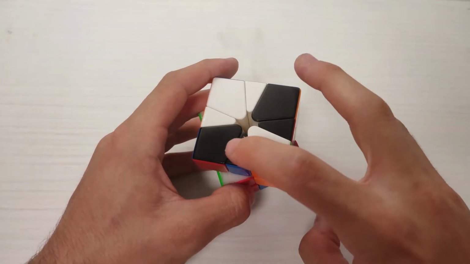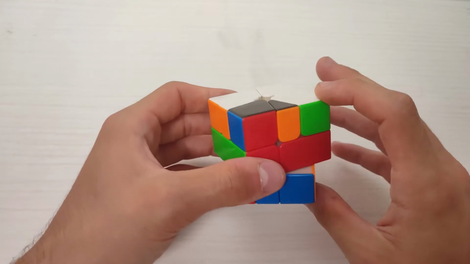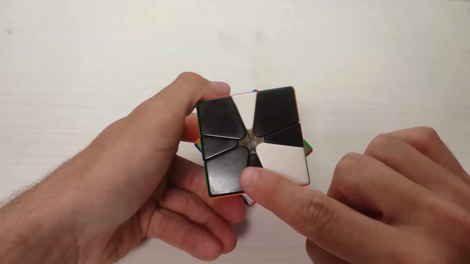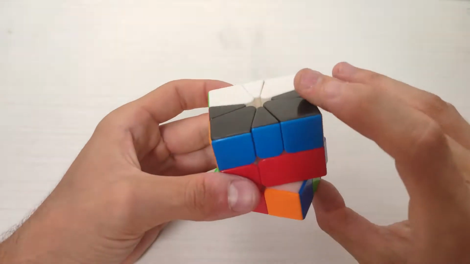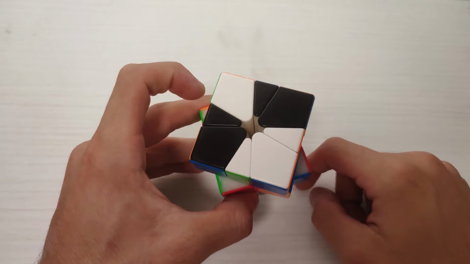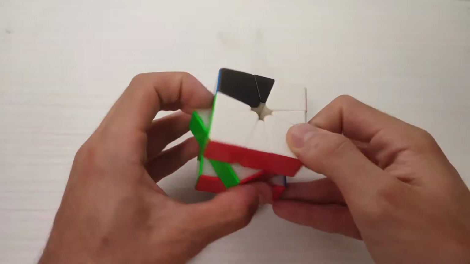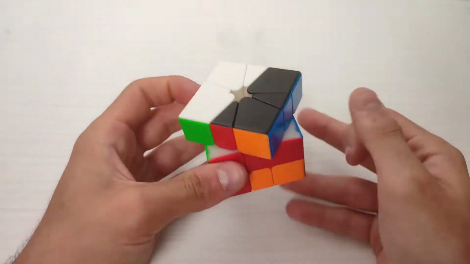So you can either take these two pieces that are kind of opposite to each other and bring them down. Then you pair this corner to the edge that you just brought down. Then you create the block in front and you insert it. Or you can bring on the bottom layer the corner and the edge that are paired together. So you just bring them down like that. You pair the other corner with the edge. You just solve the block on top and insert.